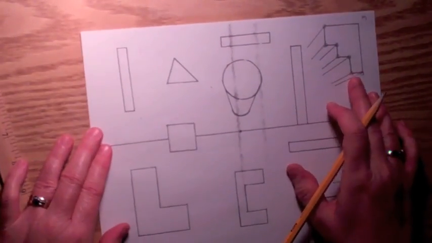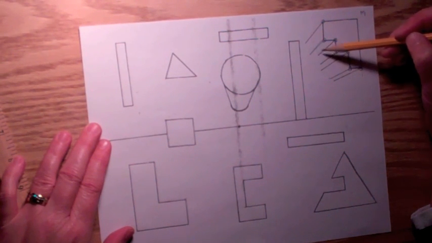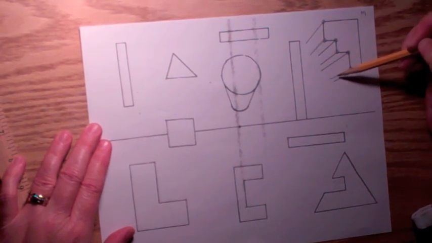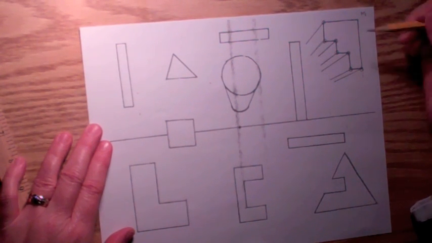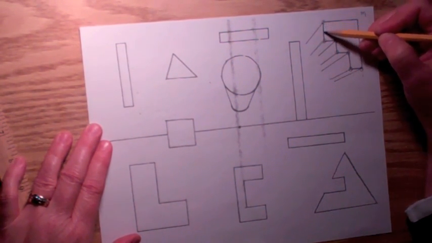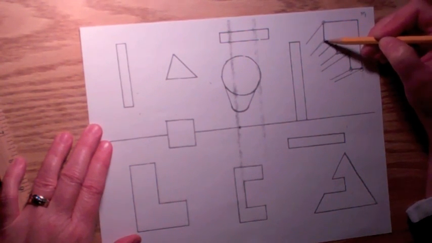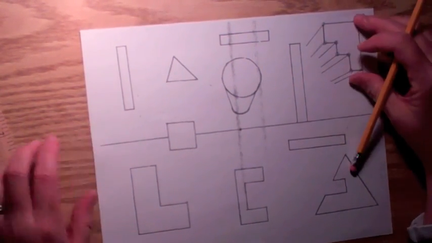And then I like to count to make sure I have the right number of lines. 1, 2, 3, 4, 5, 6, 7. Remember the parallel lines we talked about in our vocab? Here's a corner. It's vertical. It's drawn between the top distance line and the second distance line.